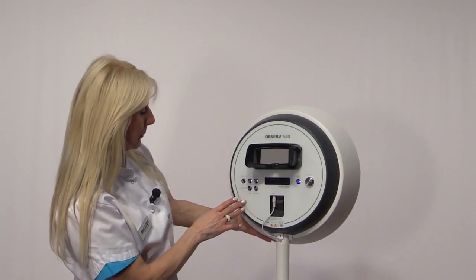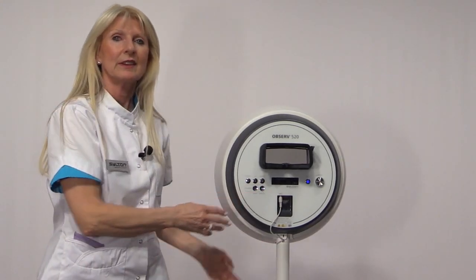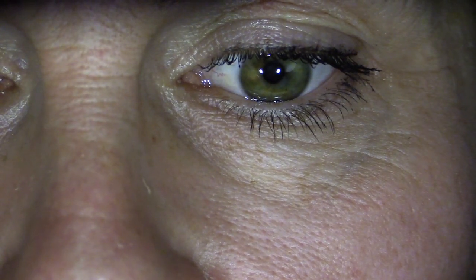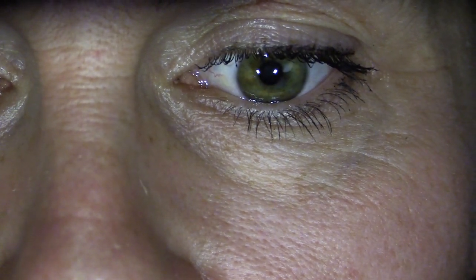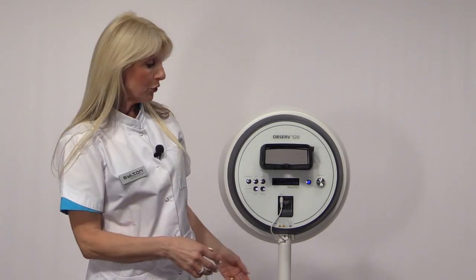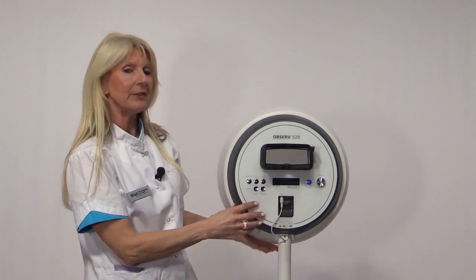Okay, now for the parallel mode, which is this one here. This mode makes the textures of the skin more visible. The 3 lights illuminate the skin in a directional way. This focused light reflects on the fine surface textures of the skin, making even the finest details of the skin's microrelief visible.